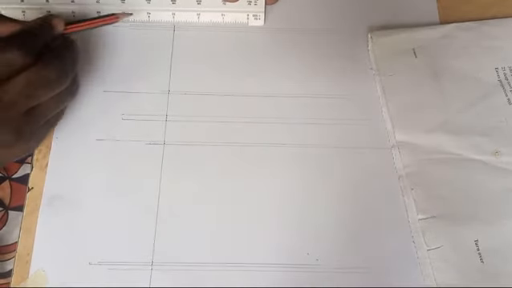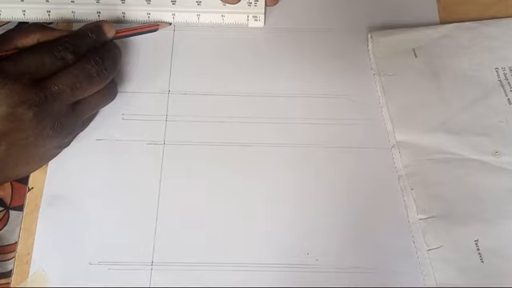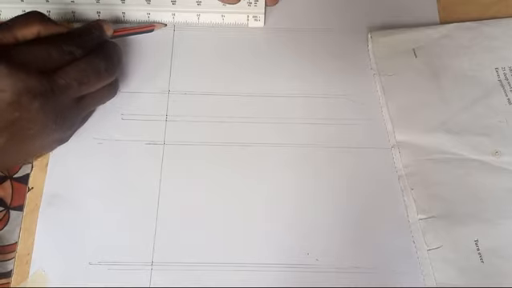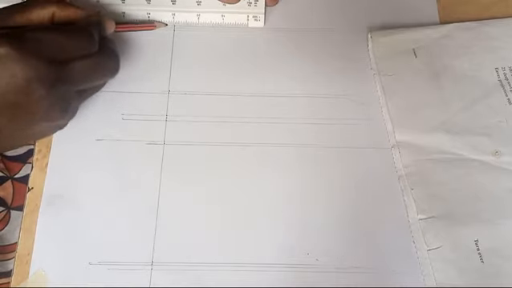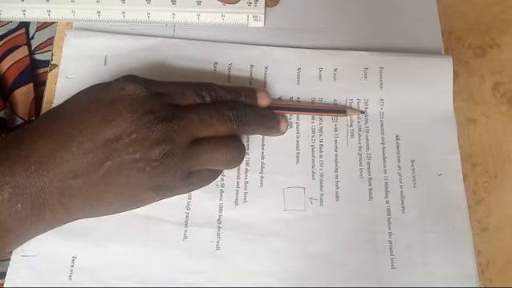So we start with the concrete slab. The concrete is 150. So you measure 150 downward. Measure 150 on the scale of 1 to 50. 1, 2, 3. This is 150, followed by the hardcore. After the concrete slab, the next is the hardcore, which is 250.